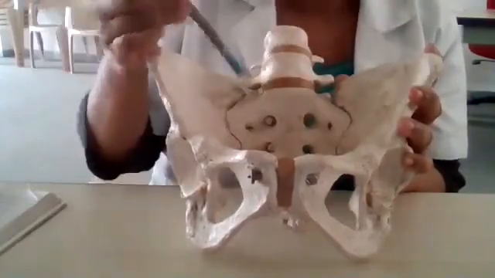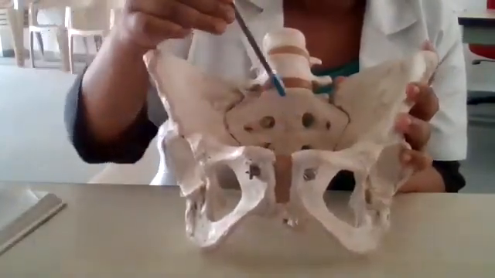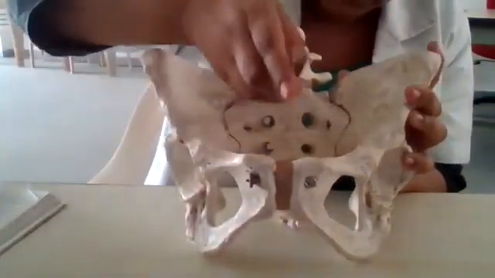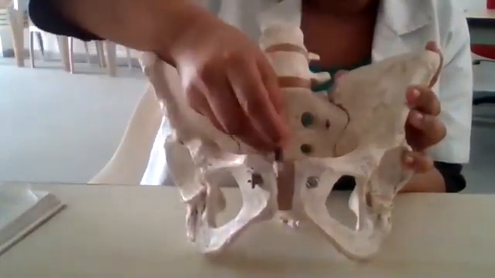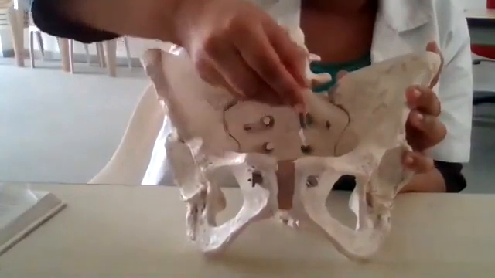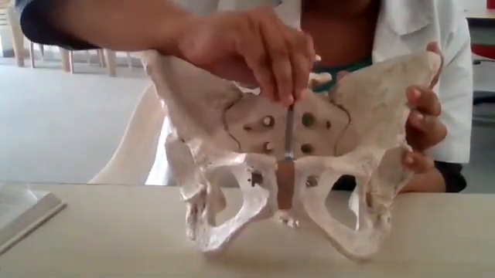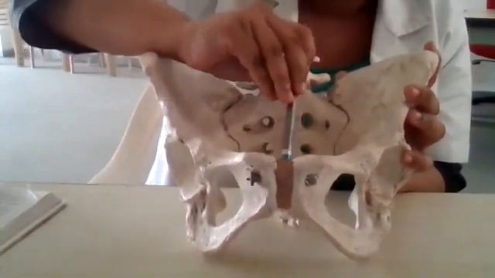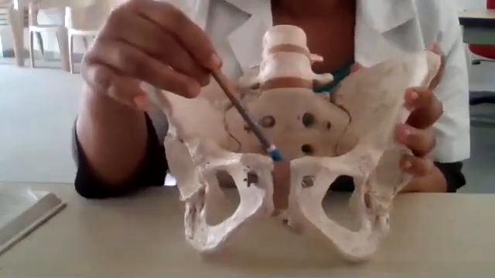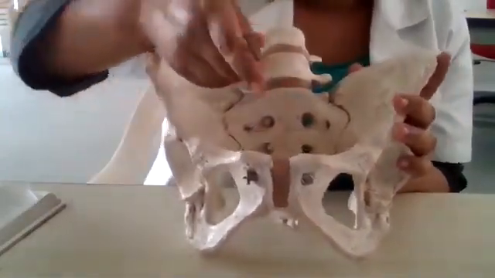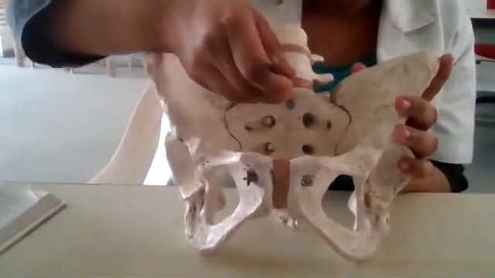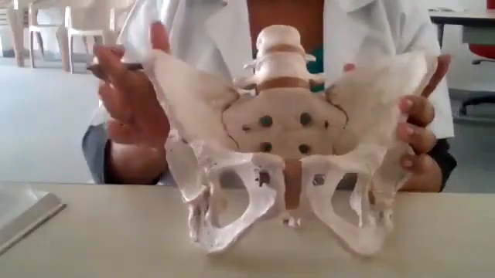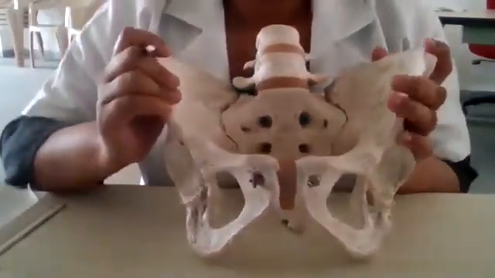Now the anterior posterior diameter is also known as the conjugate diameter, and there are three. The anatomical conjugate is from the sacral promontory to the upper border of the symphysis pubis. The obstetrical is from the sacral promontory to the middle portion of the symphysis pubis, 1.25 centimeter below the upper border, about 11 centimeter. And the diagonal conjugate is from the sacral promontory to the lower border of the symphysis pubis, 12 to 13 centimeter. That is about the diameters in the pelvic brim or pelvic inlet.